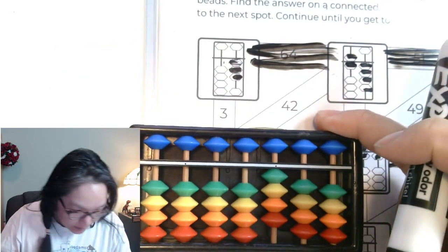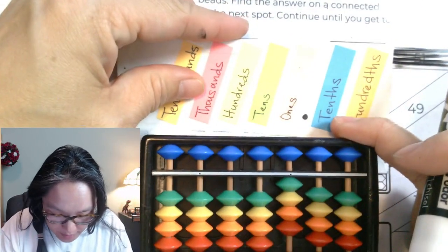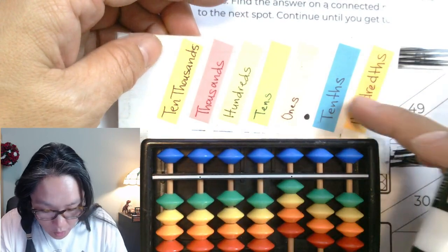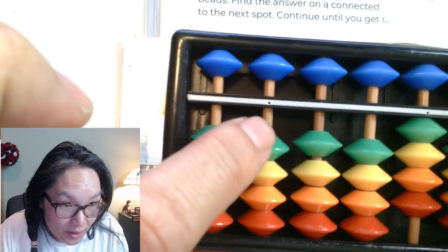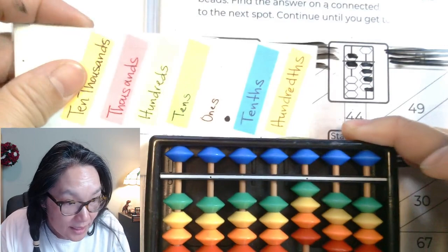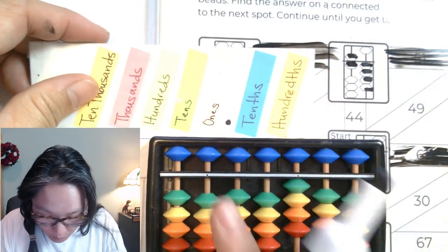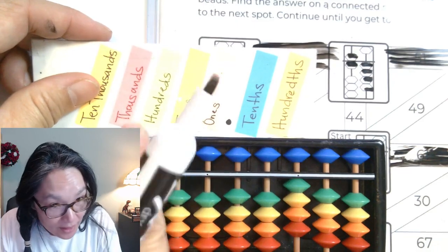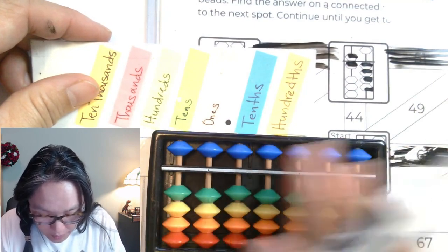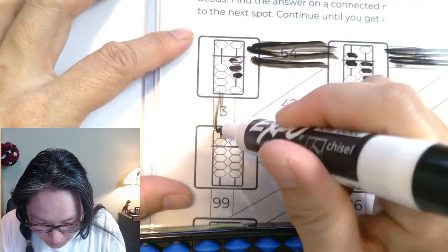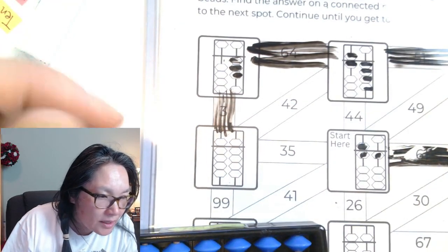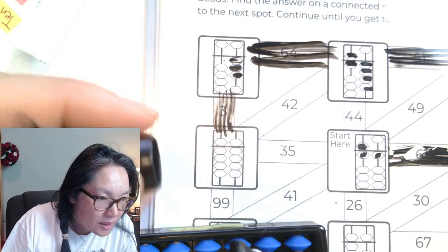When I look at it, I have my columns. I have my ones, my tens, my hundreds, my thousands, and my 10,000. So if I really wanted to, I could use this as my label. So what I could see is my ones and my tens, and notice I don't have my hundreds. So that's why I would have more beads over here. So this is 3.